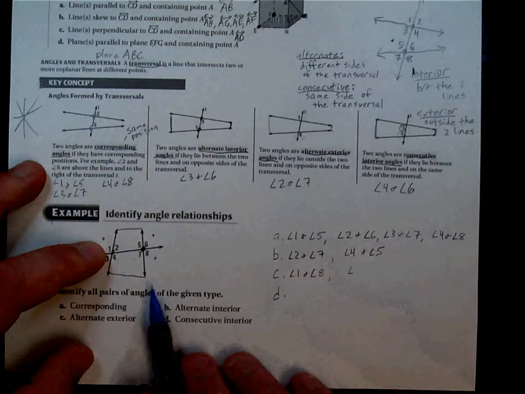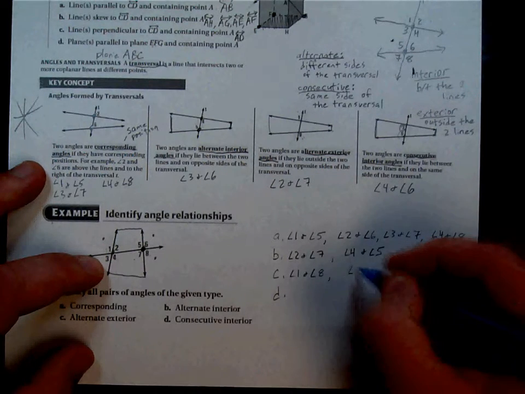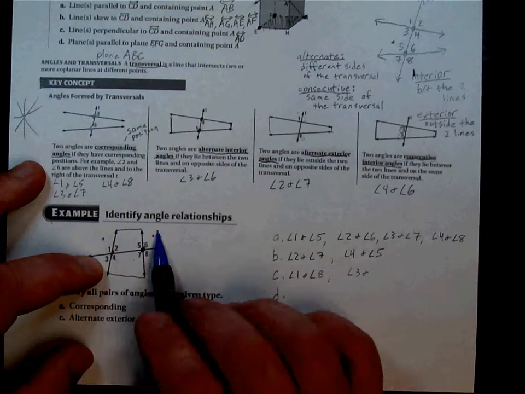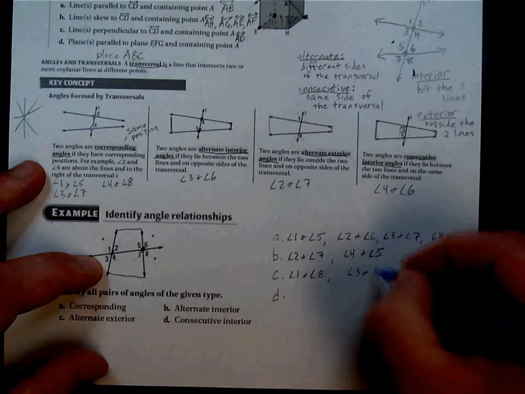And then I could have also chosen angle 3 at that first intersection. So then its alternate exterior has to be above the transversal, so angle 6.